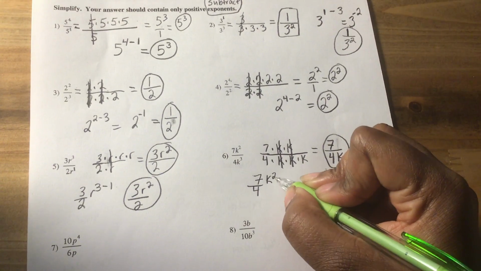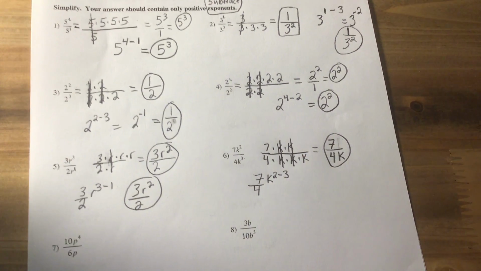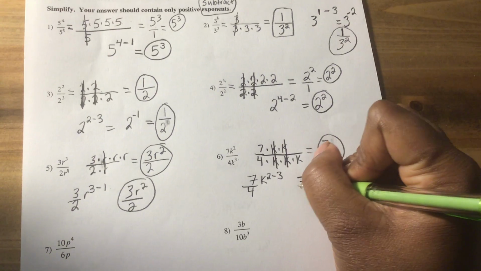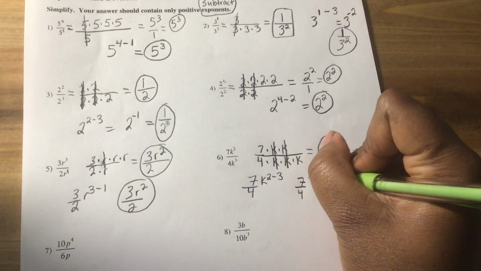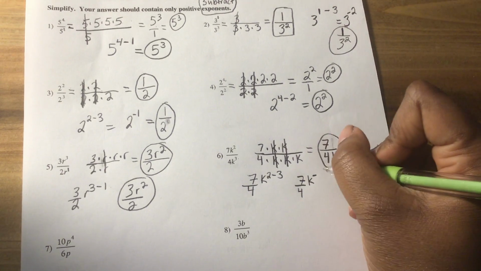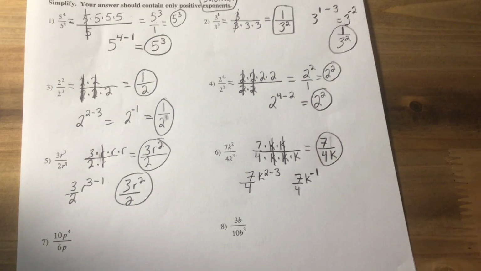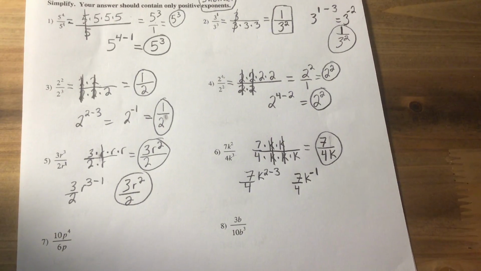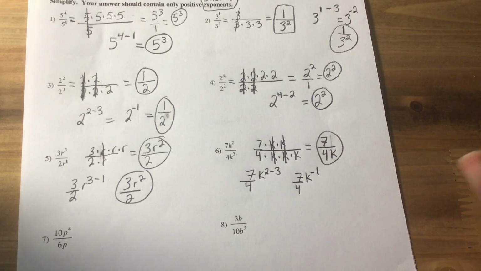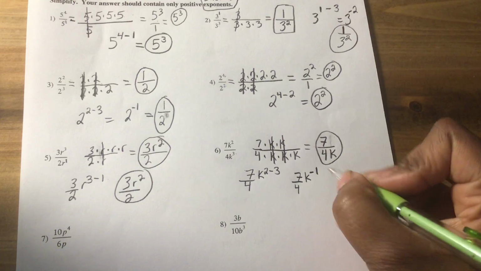Okay, you got 2 minus 3. 2 is on top, that goes first. 3 on the bottom, that goes second. This is going to give me 7, 4, K to the negative 1. Notice that the negative 1 is attached to just the K. So in order to make it positive, you're only going to move the K down to the bottom to make it positive, okay?